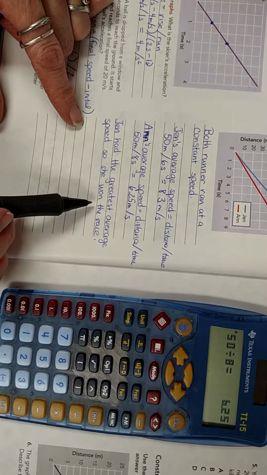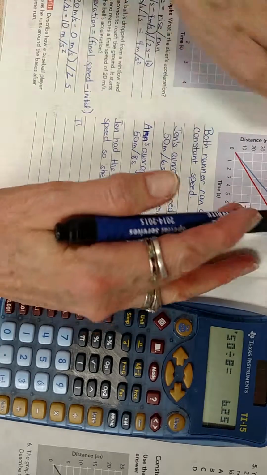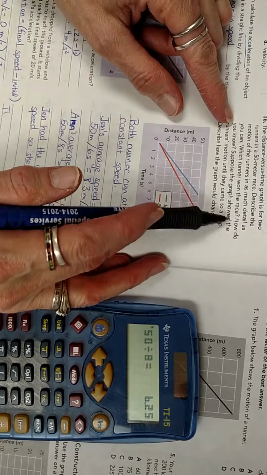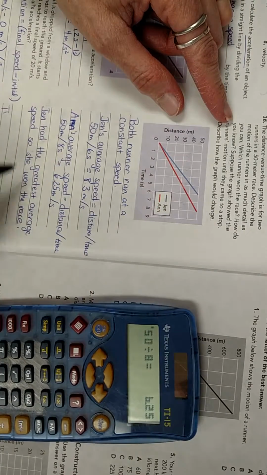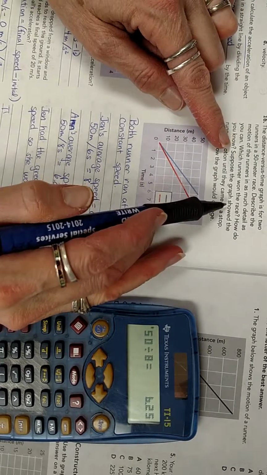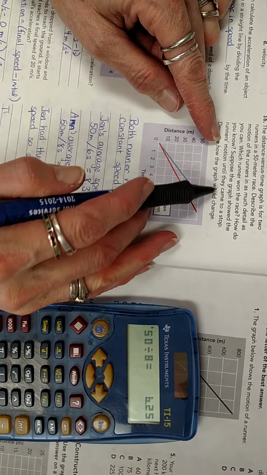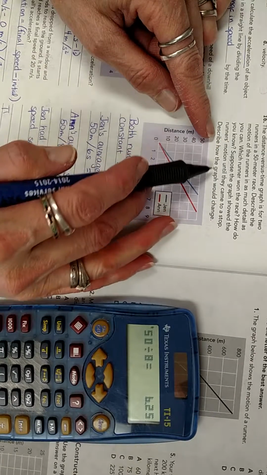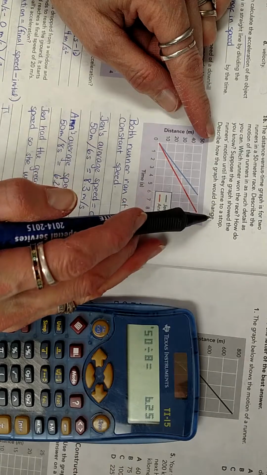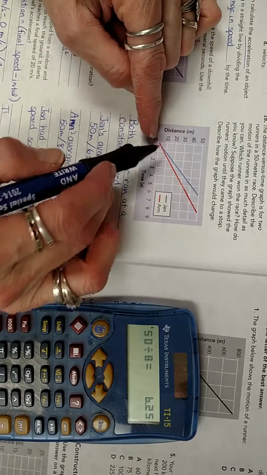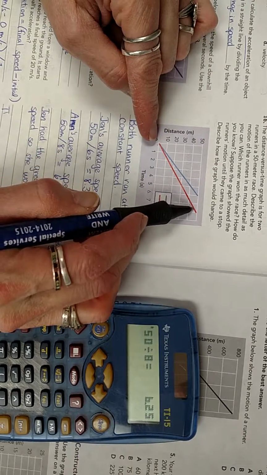Going on from there, it also asks, how do you know? Well, she had the greatest average speed. Suppose the graph showed the runners' motion until they came to a stop. Describe how the graph would look or would change. So think about when there is no motion, we talked about that.